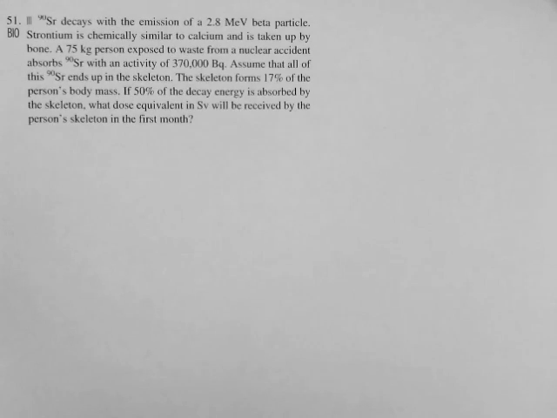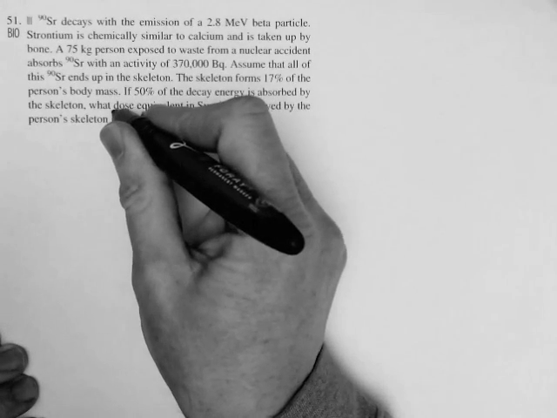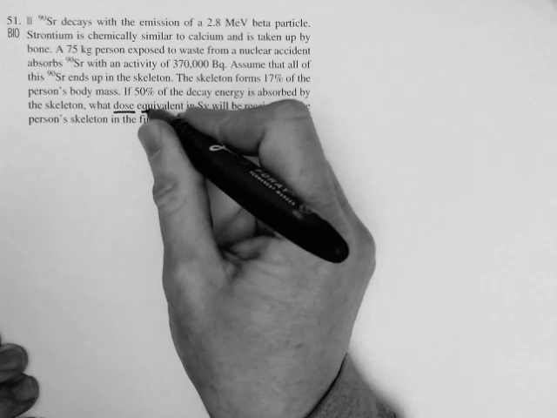If 50% of the decay energy is absorbed by the skeleton, what dose equivalent in sieverts will be received by the person's skeleton in the first month? Well, this looks complicated. There's lots of data here. But ultimately, it's a question of dose or dose equivalent.